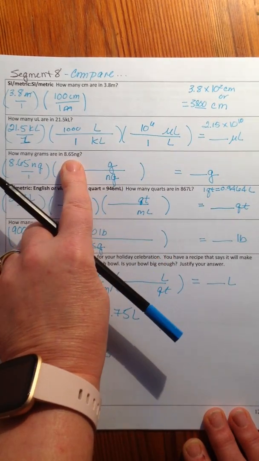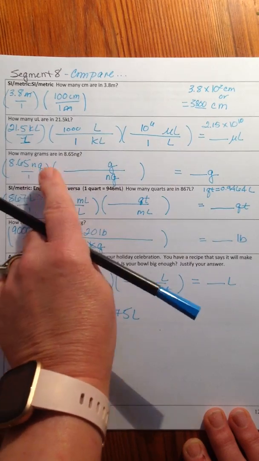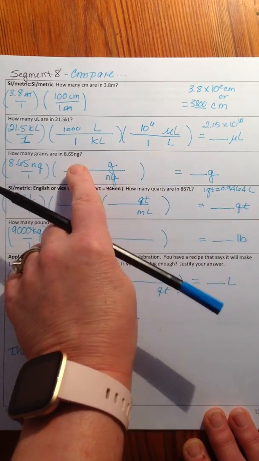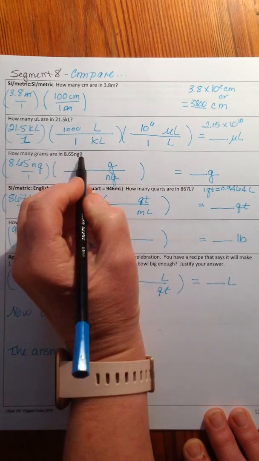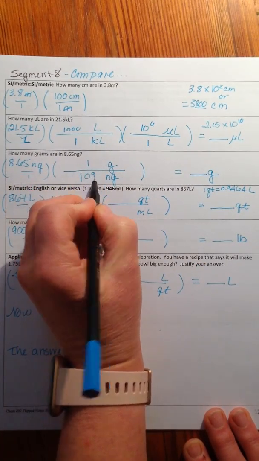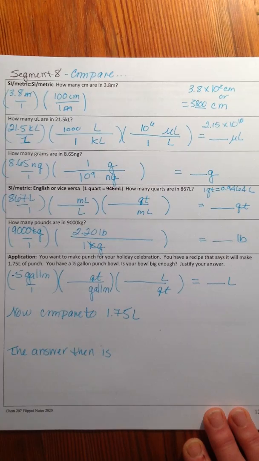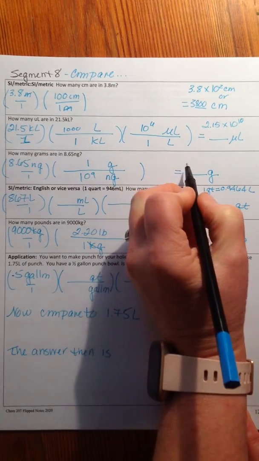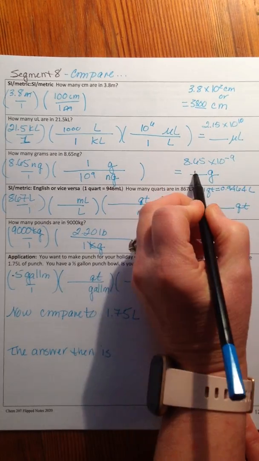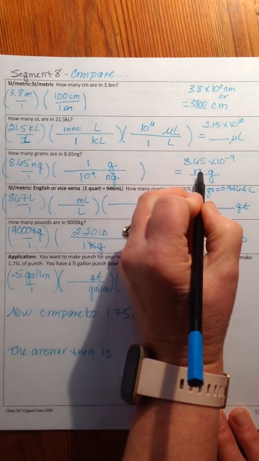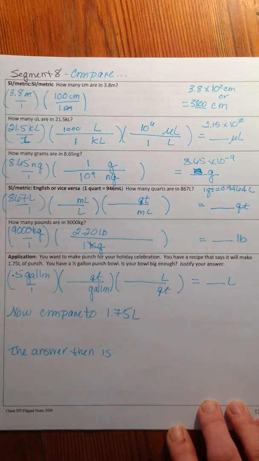How many grams are in 8.65 nanograms? Gram, gram. So all we need is a conversion linking gram to nanogram. 1 gram, 10 to the 9th nanograms. The 10 to the 9th is in the denominator. So we get 8.65 times 10 to the minus 9th nanograms. Oh, excuse me, grams. Sorry, got ahead of myself.